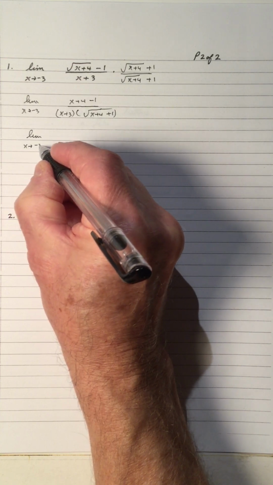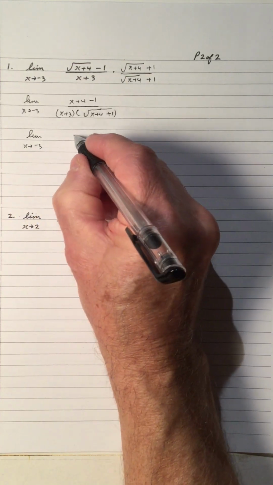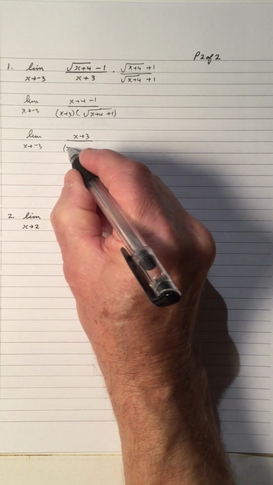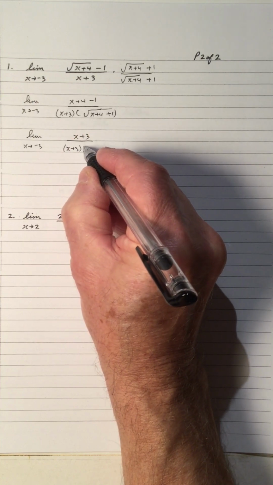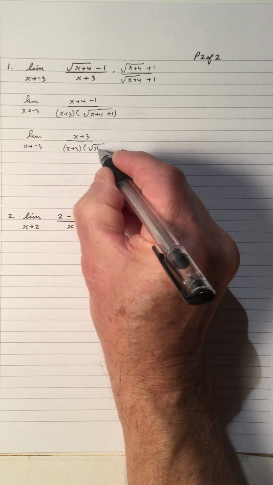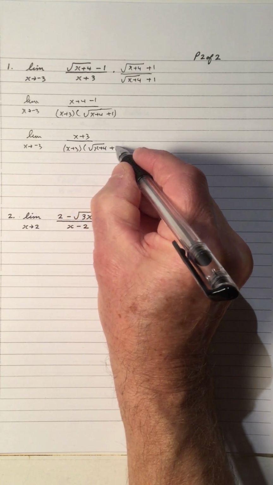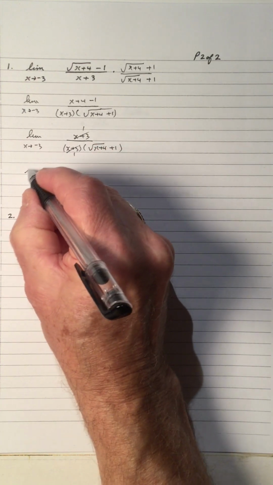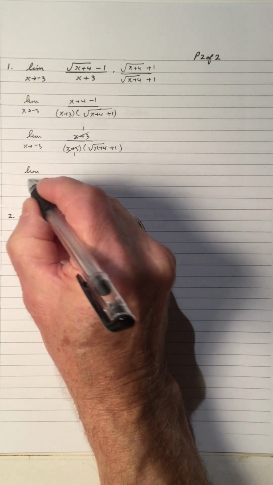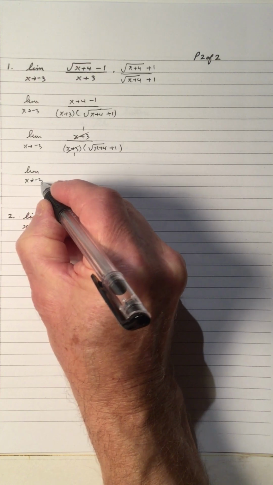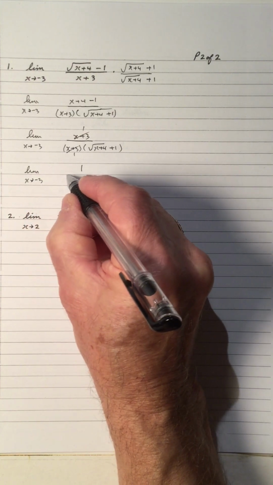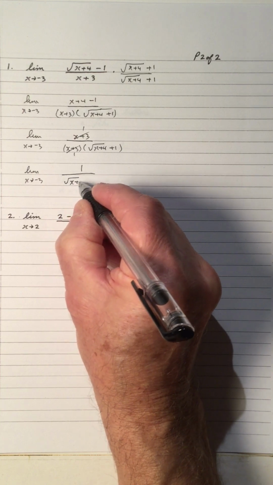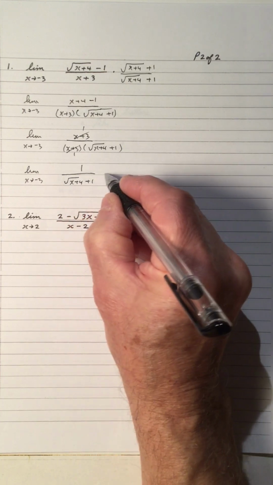x goes to negative 3, and we get an x plus 3 in the numerator. We get x plus 3 times the root of x plus 4 plus 1. The x plus 3's cancel out, so we get the limit as x approaches negative 3 of 1 over the square root of x plus 4 plus 1.